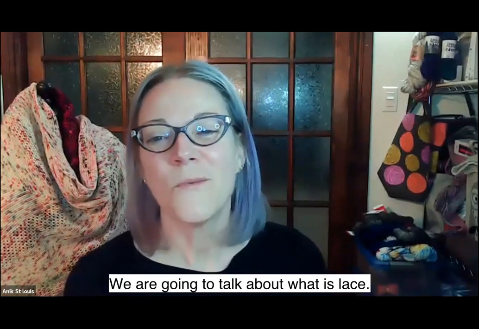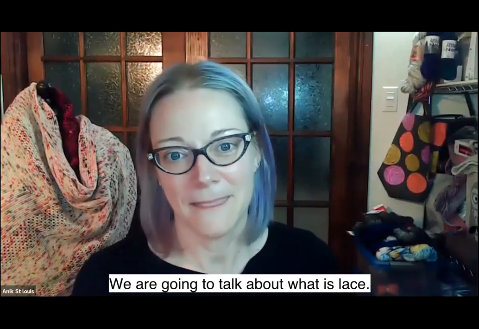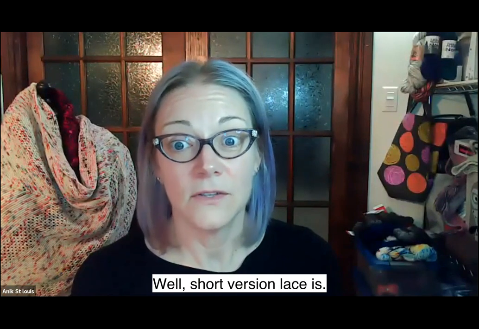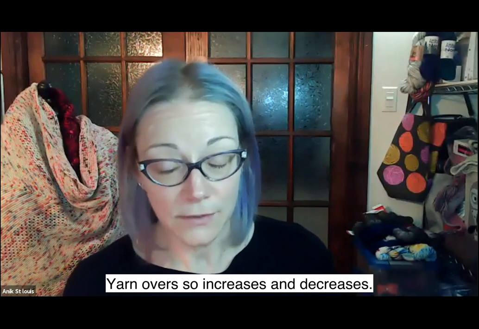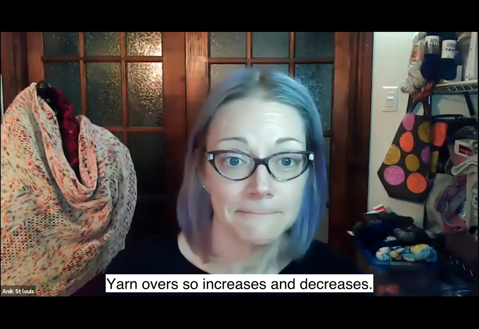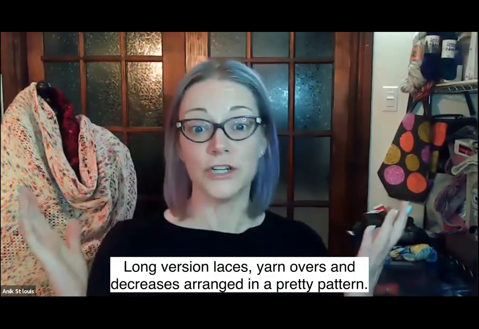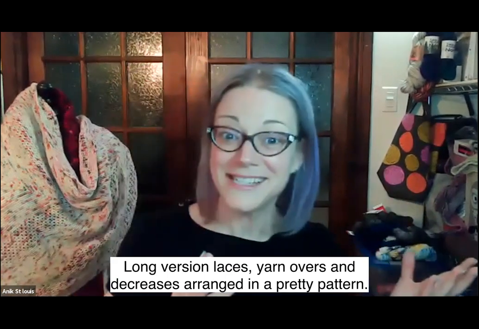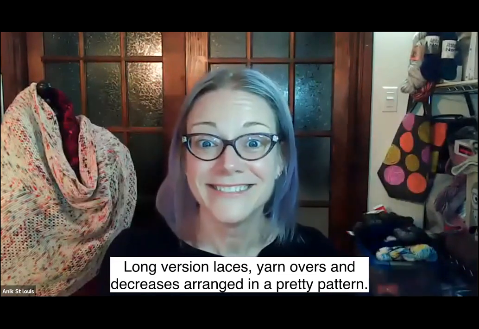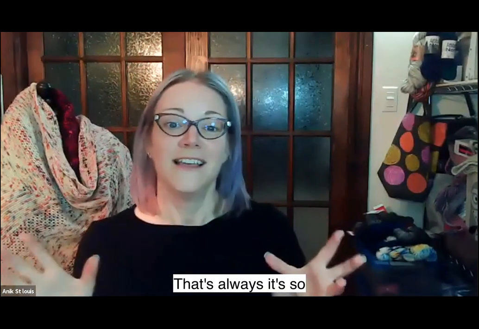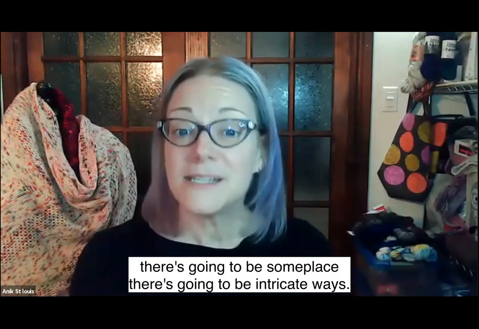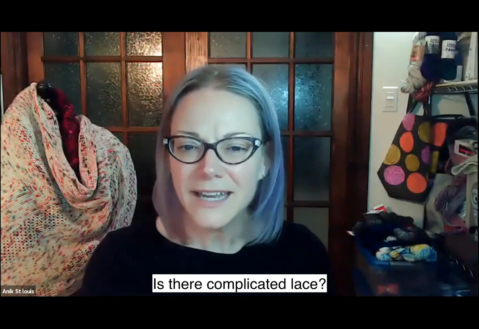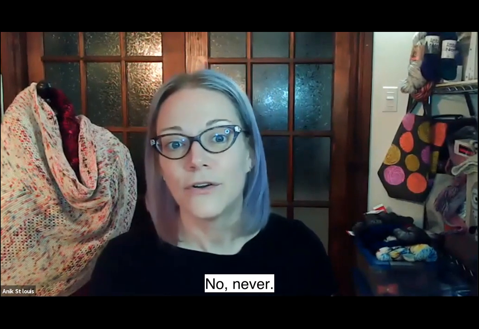We are going to talk about what is lace. Well, short version, lace is yarn overs, so increases, and decreases. Long version, lace is yarn overs and decreases arranged in a pretty pattern. That's all lace is. So there's going to be simple lace. There's going to be intricate lace. Is there complicated lace? No, never.